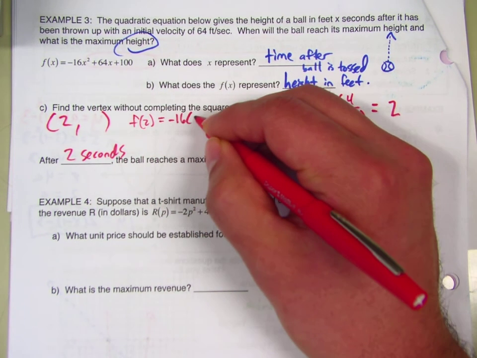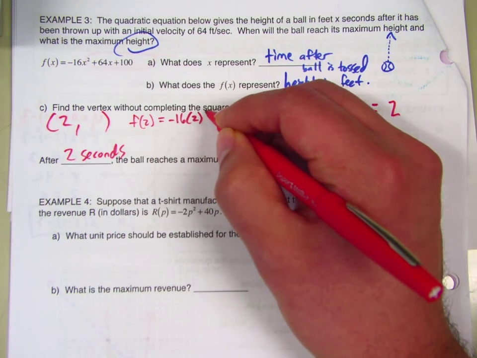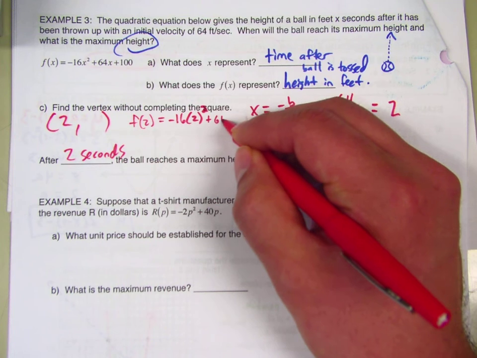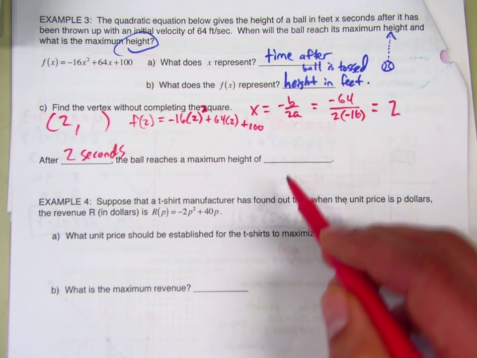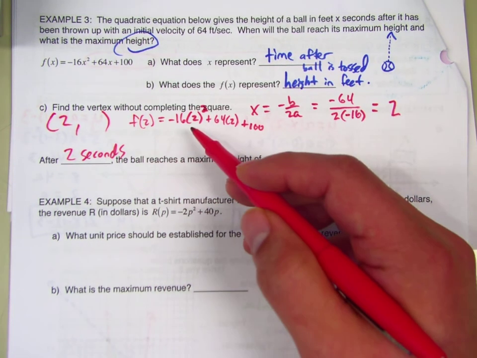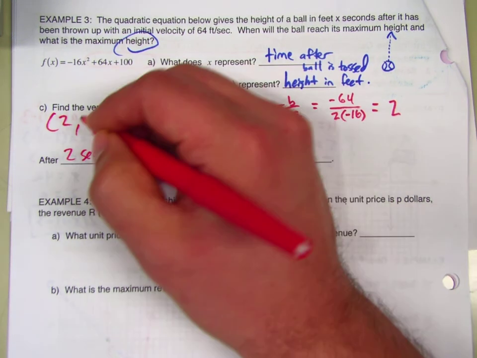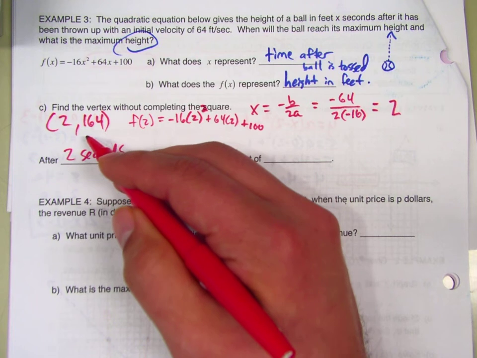Negative 16 times 2 squared plus 64 times 2 plus 100. Let's see. 164. So the vertex is at 2 and then 164.